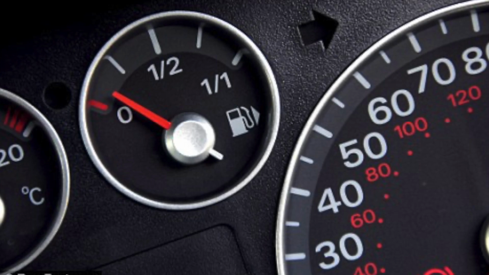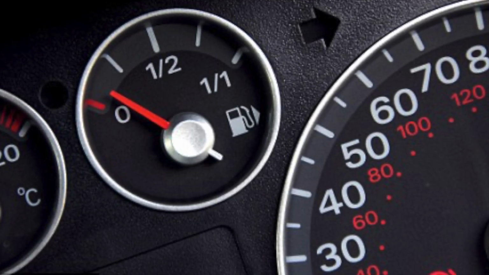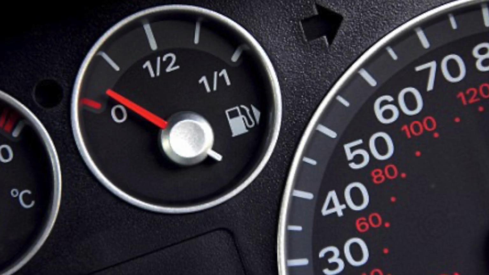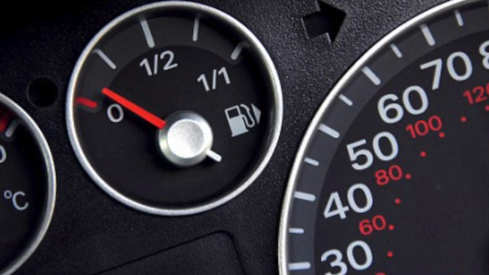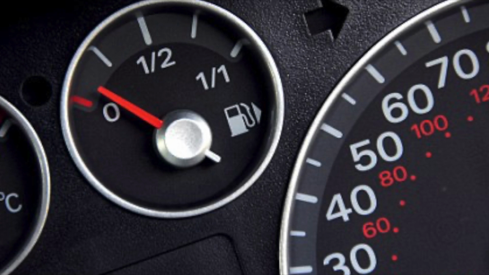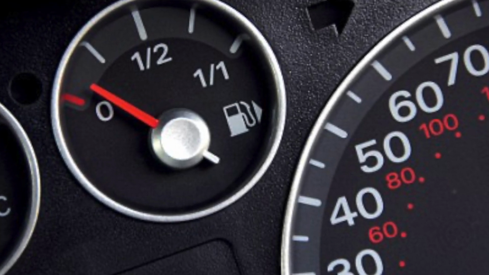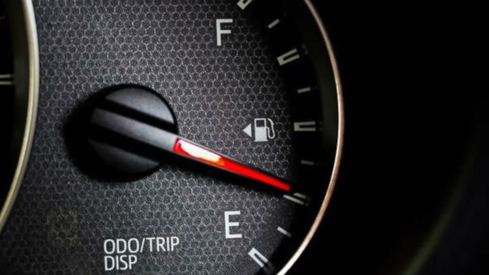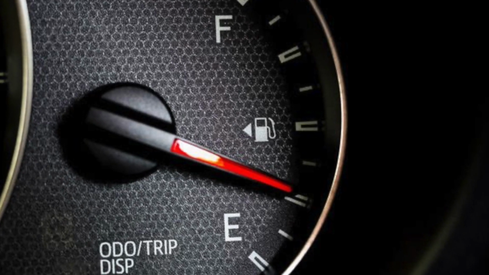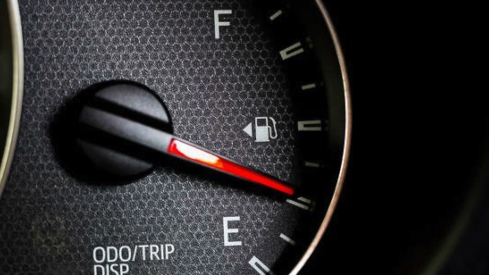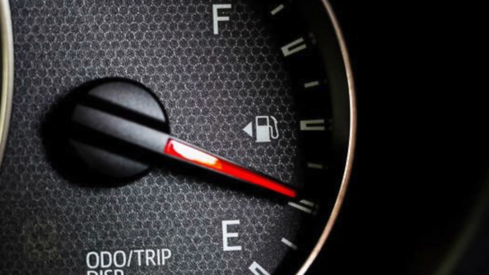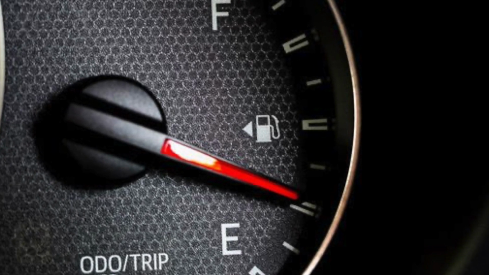You may have noticed the picture of the petrol pump next to your fuel gauge, with a small arrow just next to that. The arrow indicates which side your fuel cap is on. So on this car, the fuel cap is on the right. On this car, the fuel cap is on the left. This will help you to know which pump to go to. This is especially useful if you're not familiar with your car.